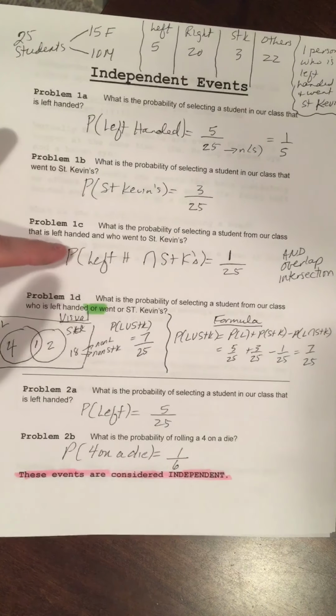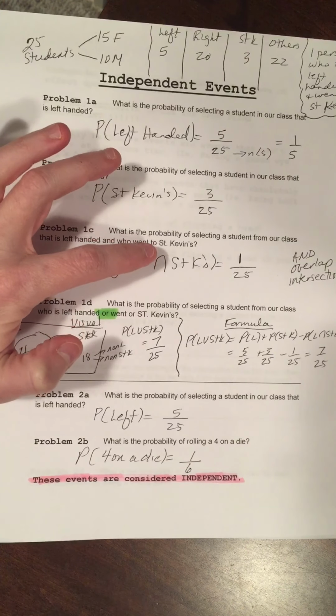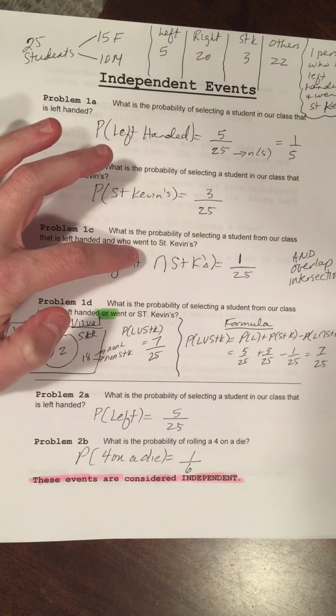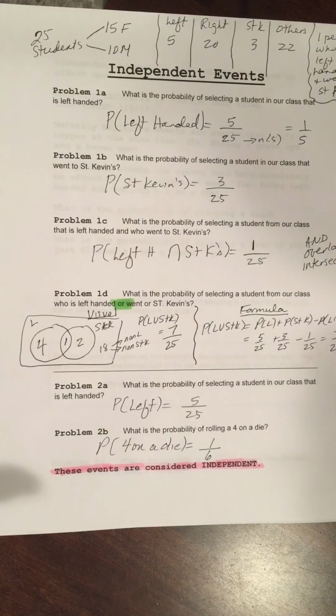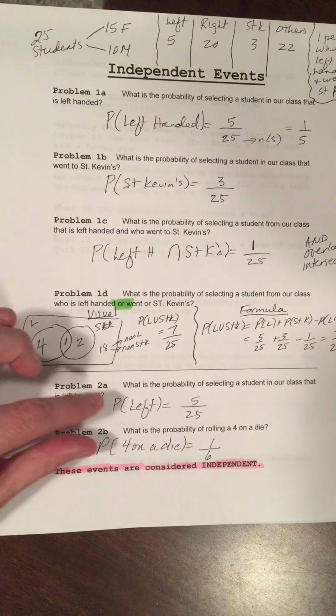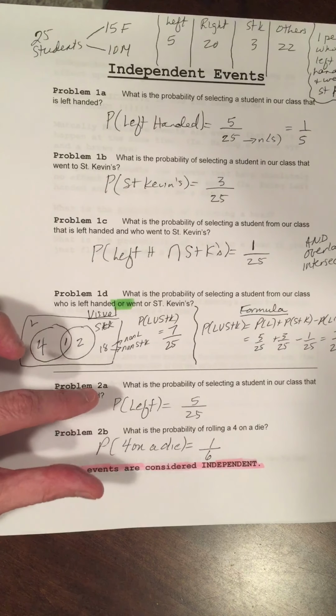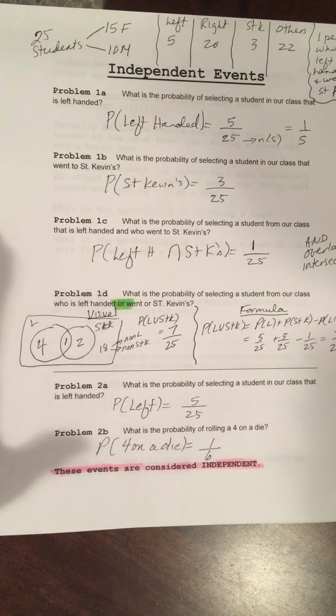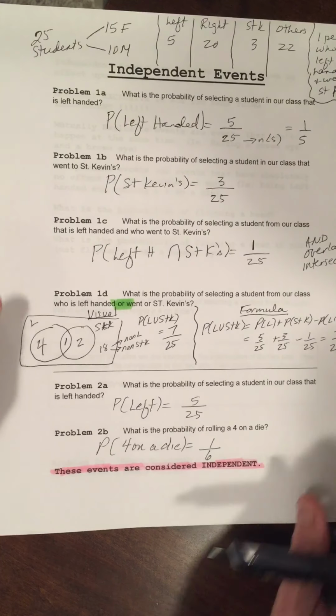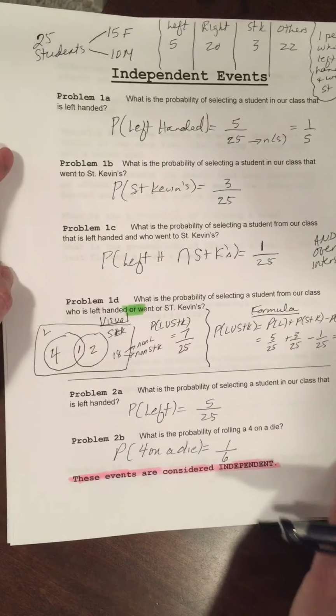I mean, left-handed and St. Kevin's also don't have anything to do with each other, but we did find an overlap. I usually do every single semester. I'll find one kid at least that went to St. Kevin's and is left-handed. But these two things are so remotely different that you're never going to find an overlap because they're completely so obscure. Okay, let's keep going.